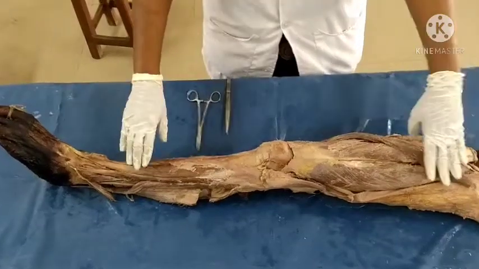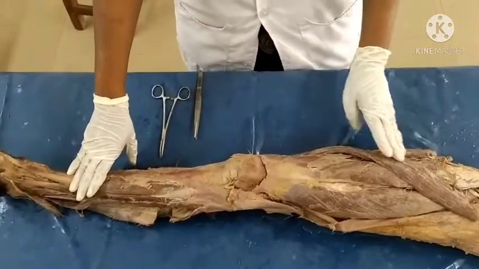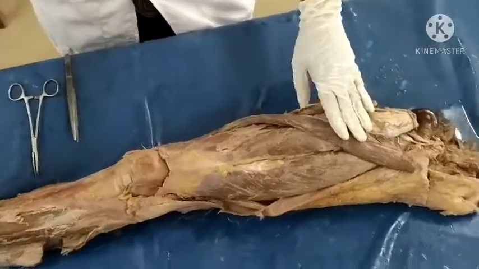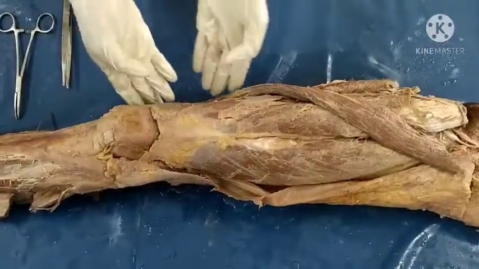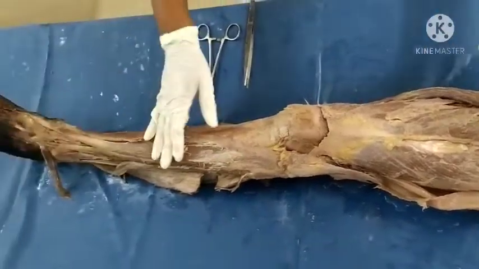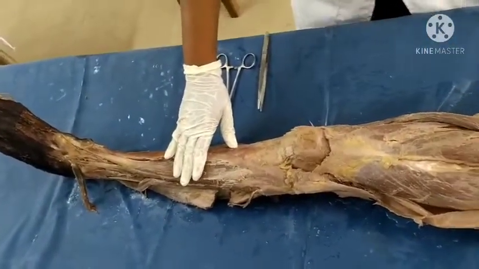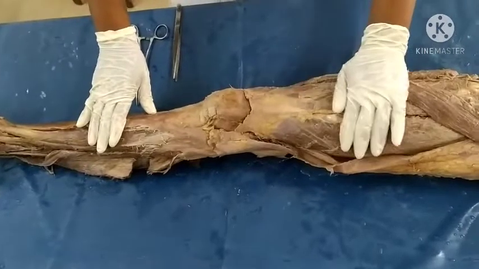Good morning. Today we are going to see about the knee joint. Before starting the knee joint, we have to orient the leg. This is the lateral aspect of the leg, and this is the left leg, and this is the medial aspect of the leg.